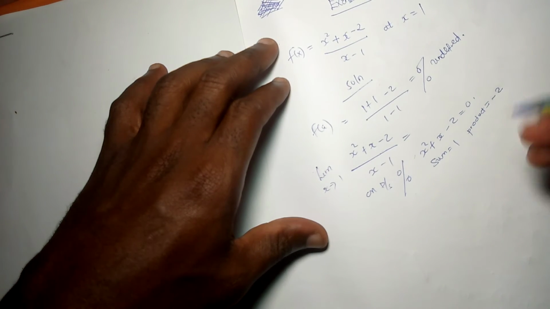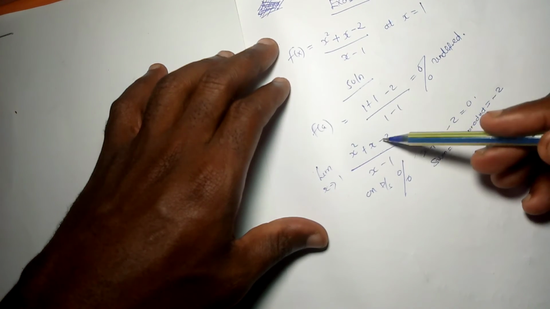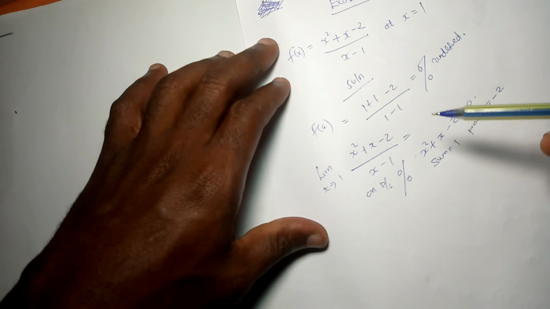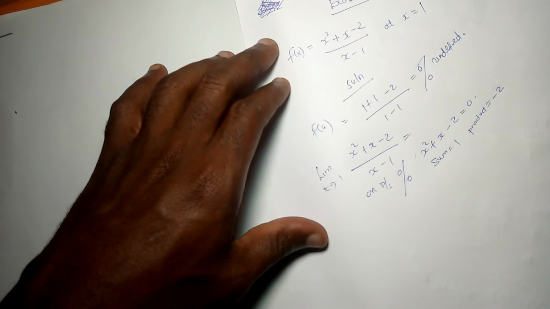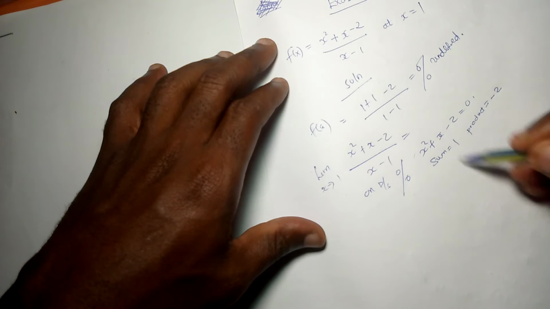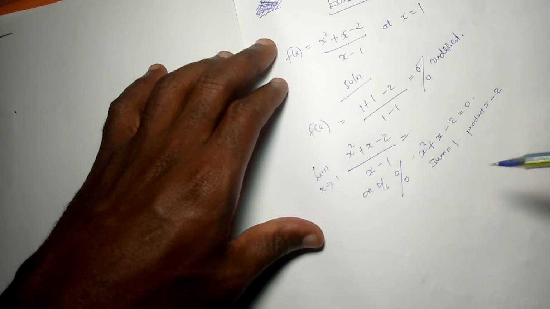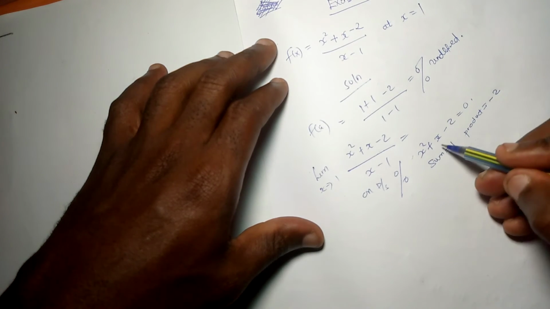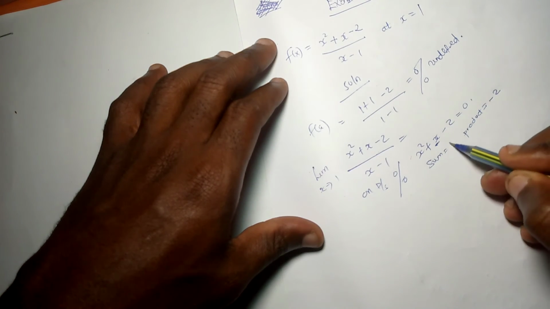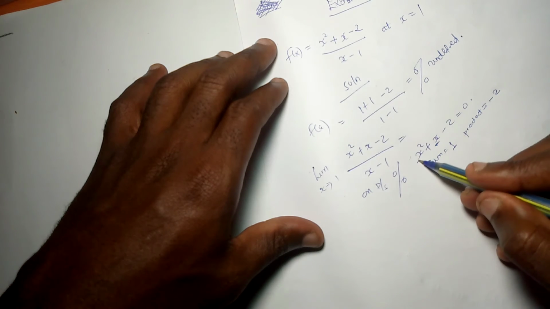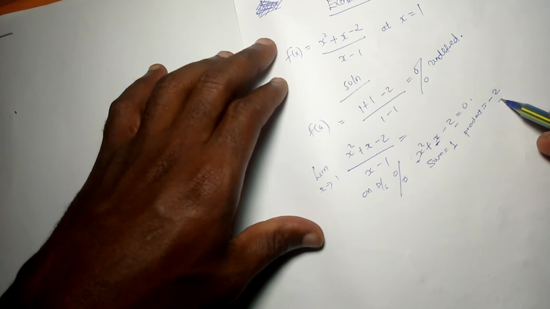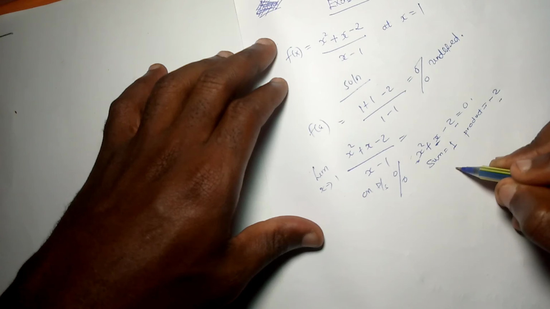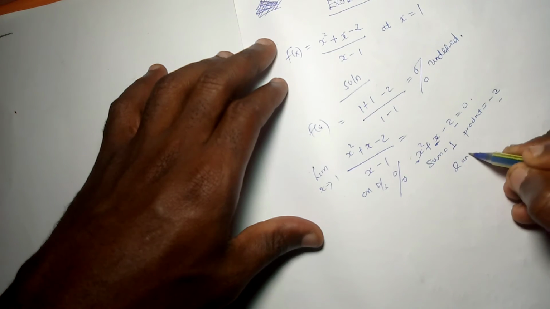Of course, there are other methods; for me, when I look at this, I just know it. But you can go this other way, or you can even use a calculator to get these solutions. So which numbers have a sum given by the coefficient of x, 1, and a product given by minus 2? If you look clearly, the two numbers are 2 and minus 1.